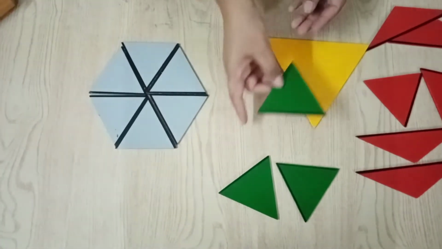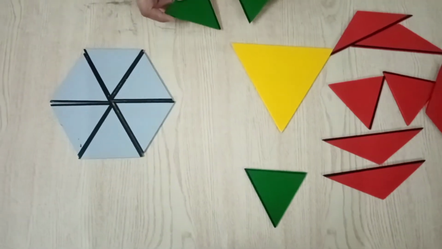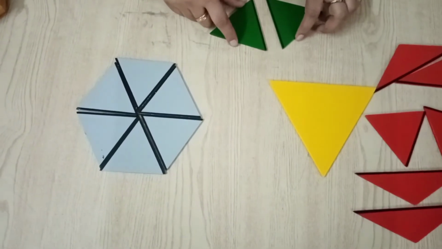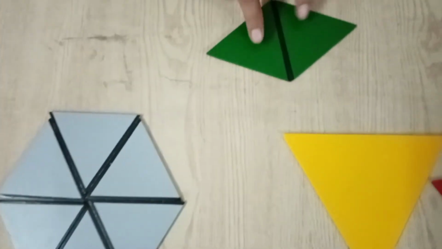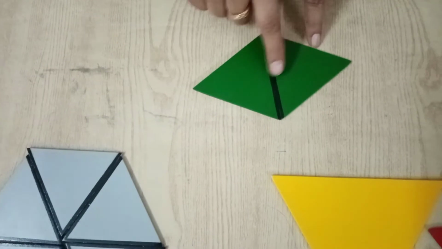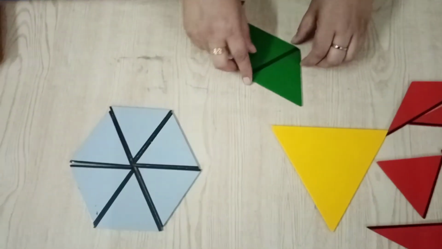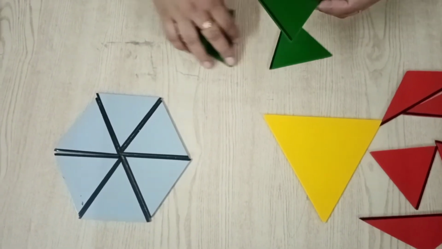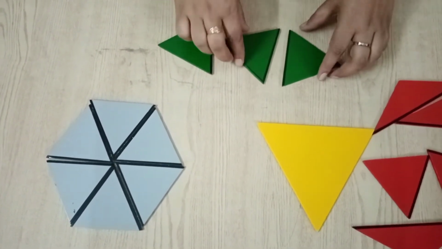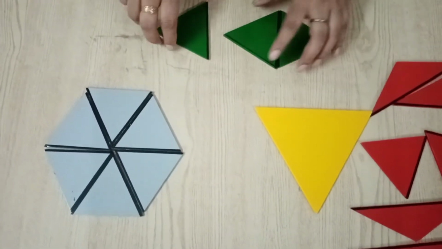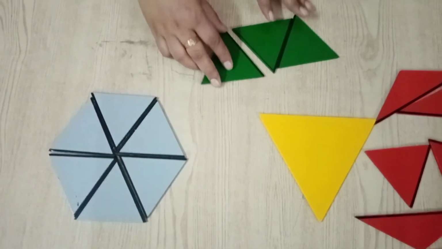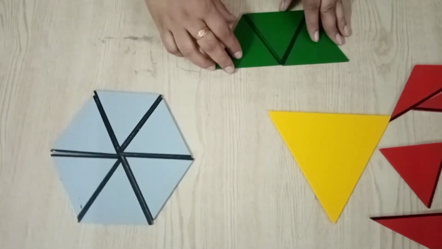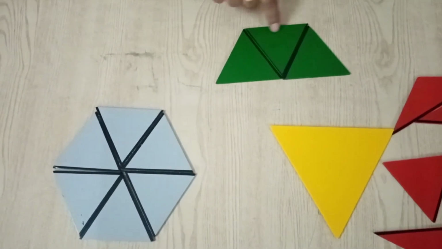Now let's work with these 3 equilateral green triangles. When we combine these 2 equilateral triangles, it is making one rhombus. Like this is one rhombus. When we are going to work with these two and the third triangle, we see that it is making another shape, one trapezoid.